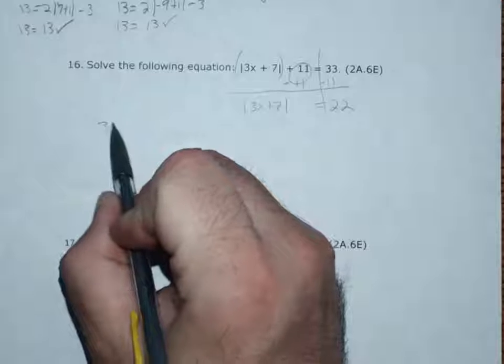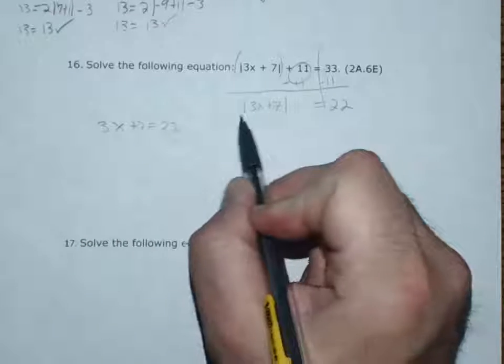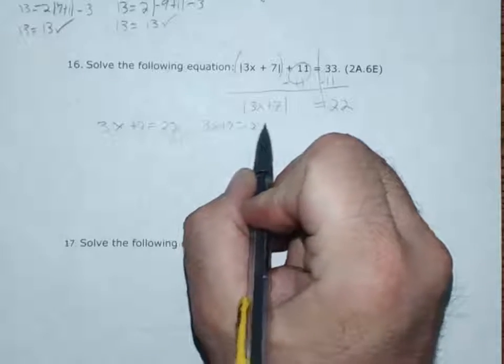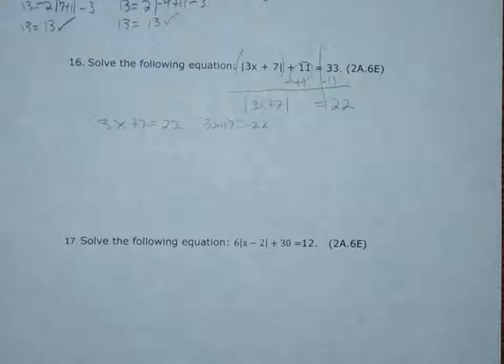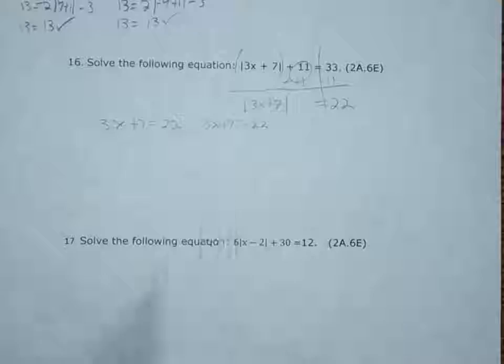Now from here, I can divide it into my two equations. One of them will be 3x plus 7 equals 22, just like it says, but without the bars. The other one will be 3x plus 7 equals negative 22. Now I need to solve both and check both. So let's start with this one: 3x plus 7 equals 22.